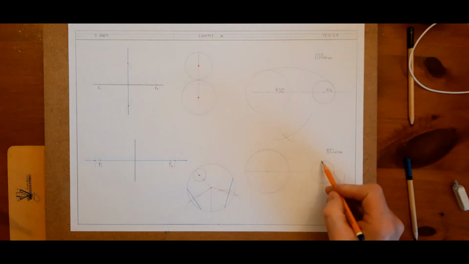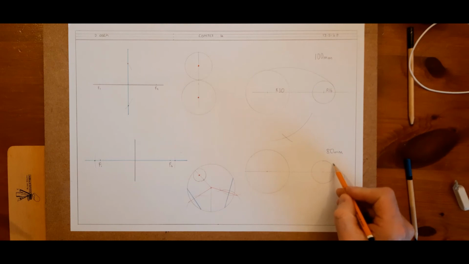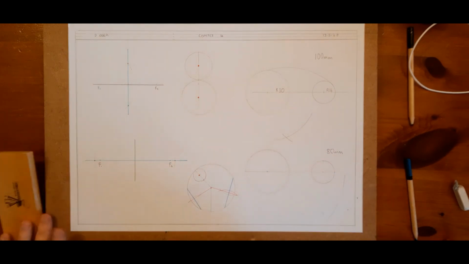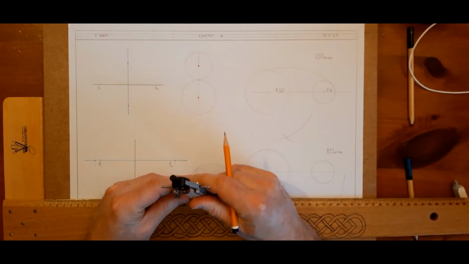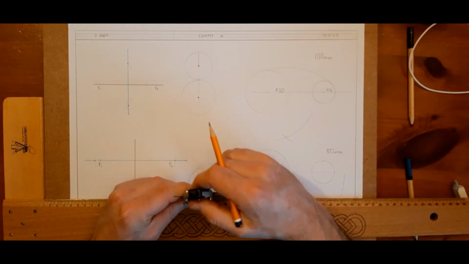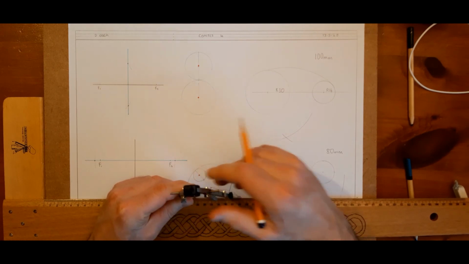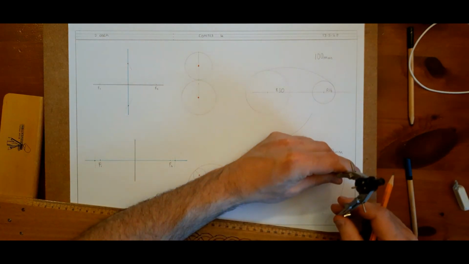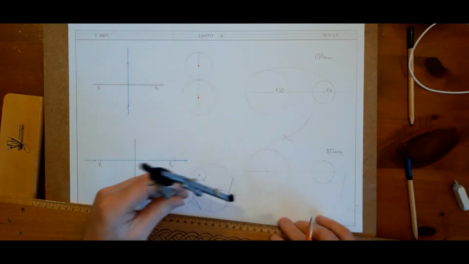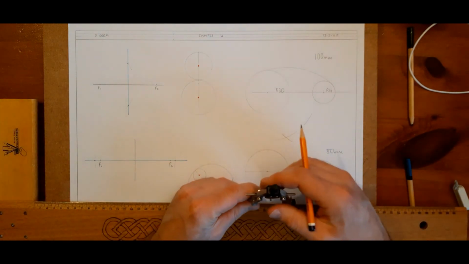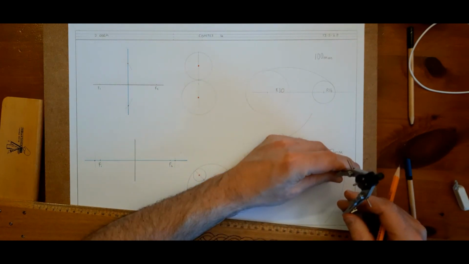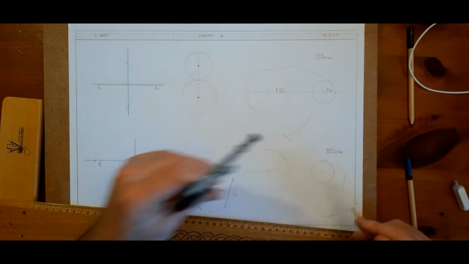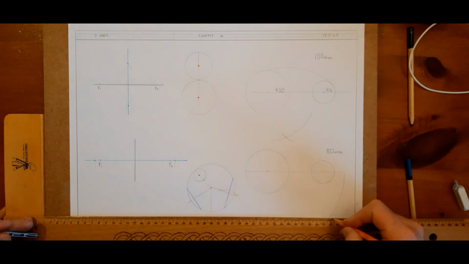This guy, when I draw it though, is going to be on the inside. So I'm going to subtract 16 from 80. So I'll set my compass to 64. Let's double check that. And that now is the point I'm looking for.